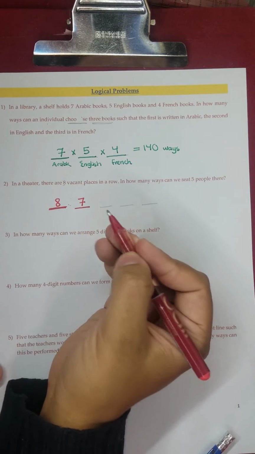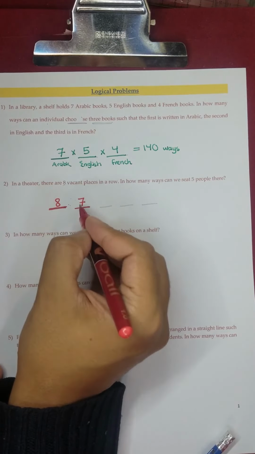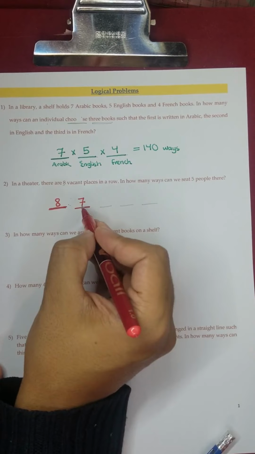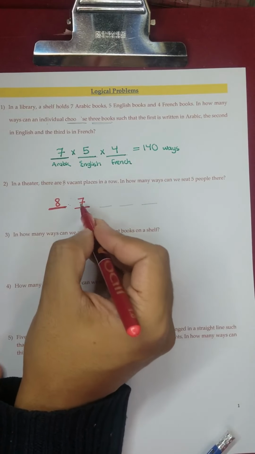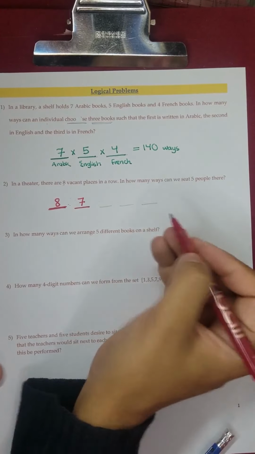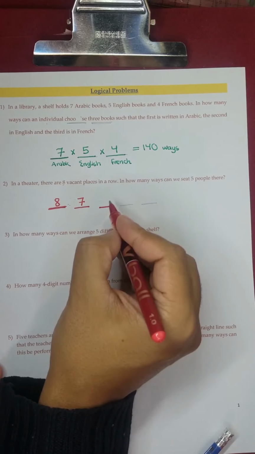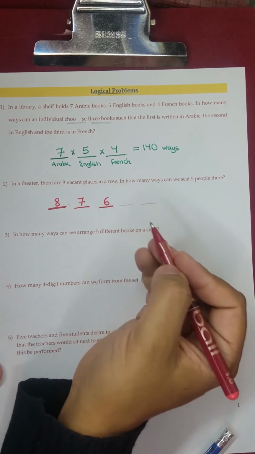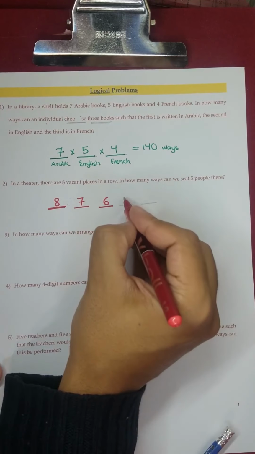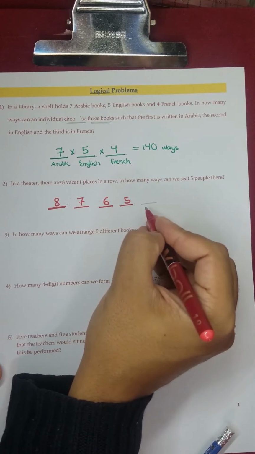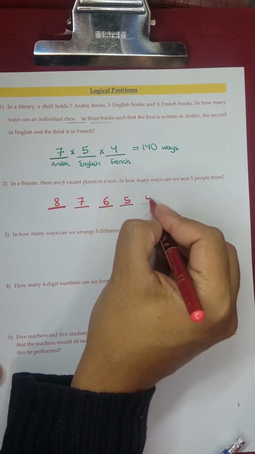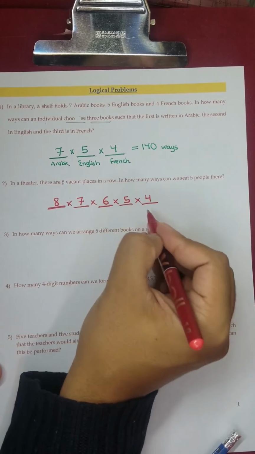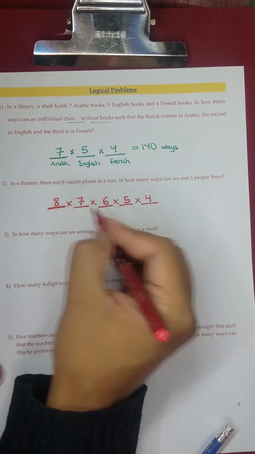So now there is a chair that is not vacant anymore, and we have only 7 vacant places, so we have 7 choices. When we call the third guy into the theater, we're going to offer him 6 choices. So he only has to sit in one of 6 places. When we call the fourth guy, he is going to be seated in one of 5 places. When we call the last guy, he will only have 4 choices.